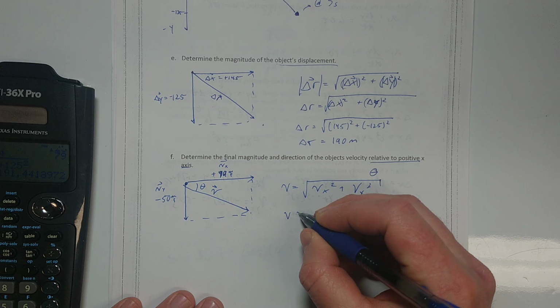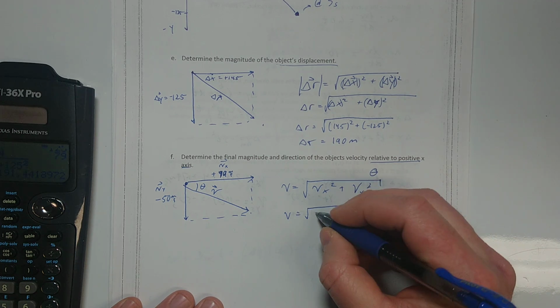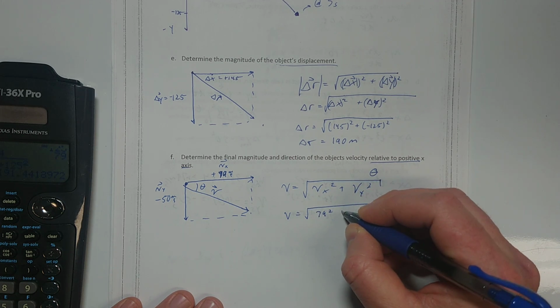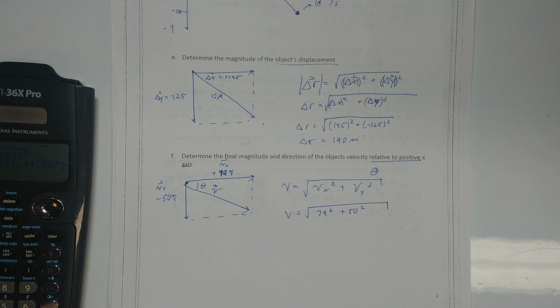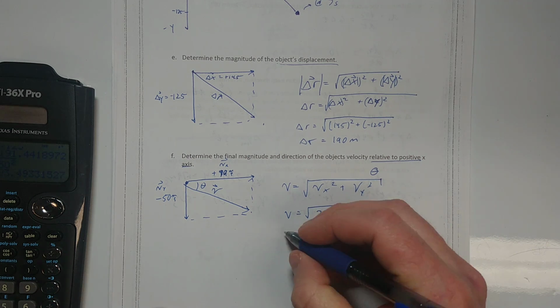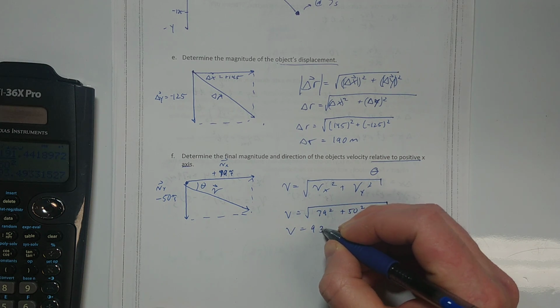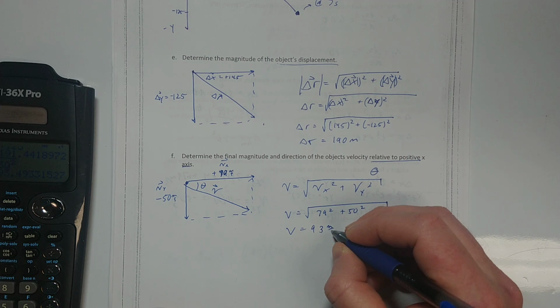Alright, so v equals the square root of 79 squared plus 50 squared. Square root of 79 squared plus 50 squared equals about 93 meters per second. Makes sense. It's got to be bigger than both of them.